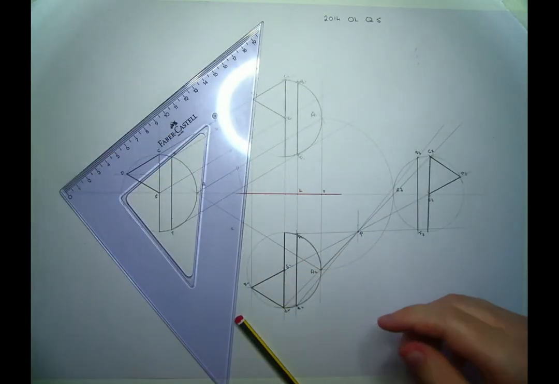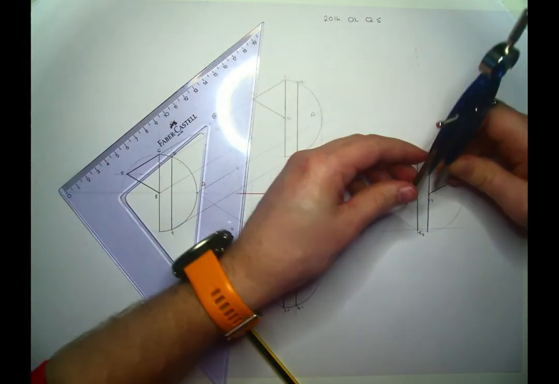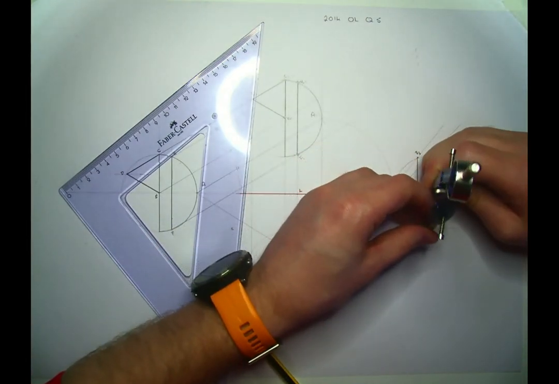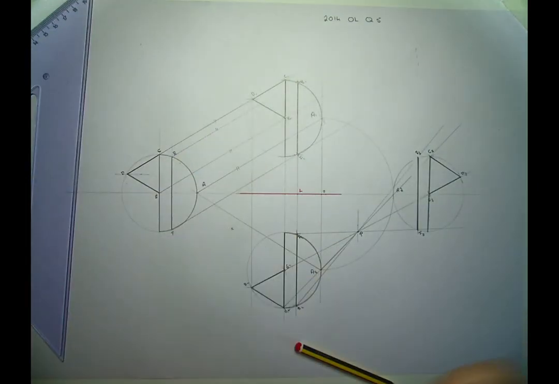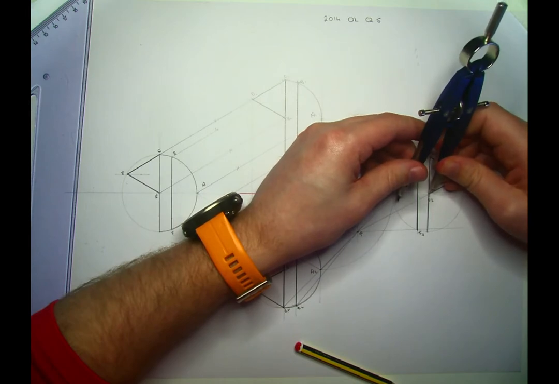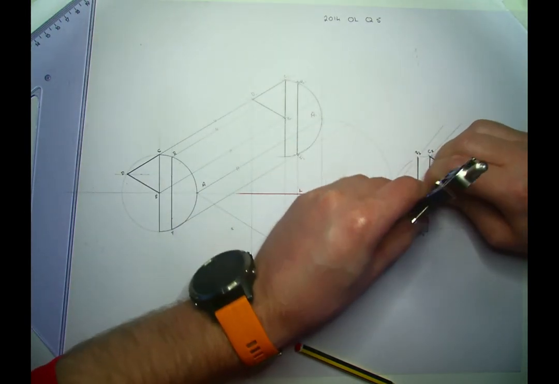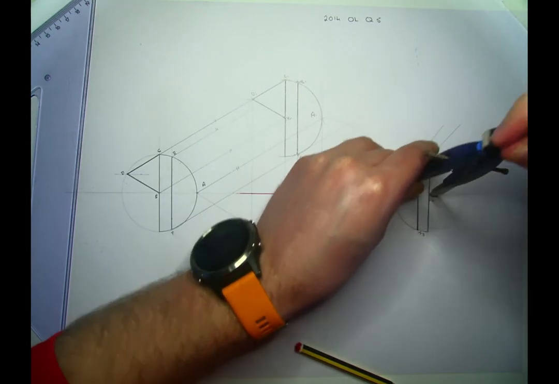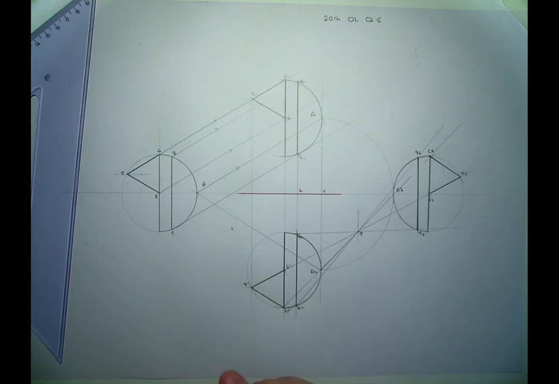Final part then is just to take our compass and darken in the remaining bit of this. Just joined that to the wrong point there a moment ago. So just darkening in again, over to that point.